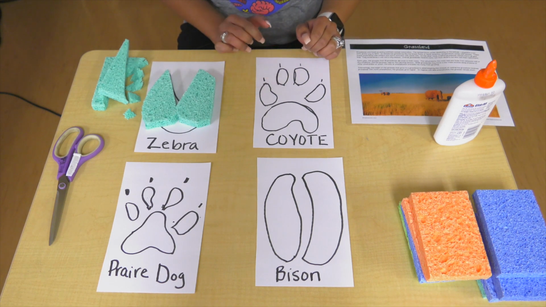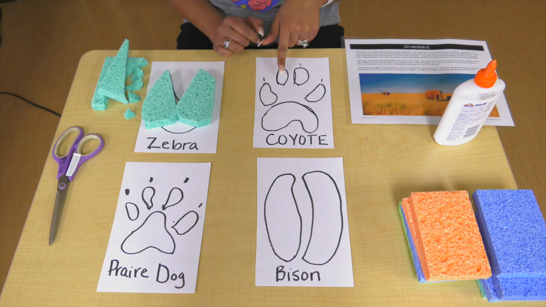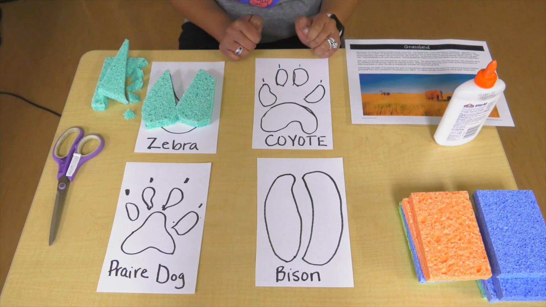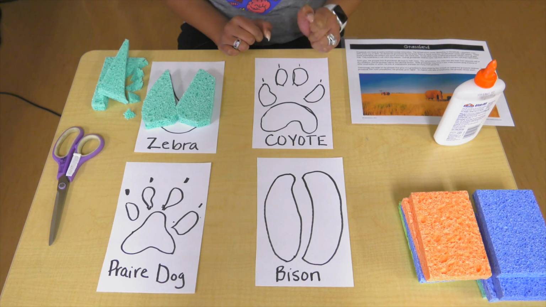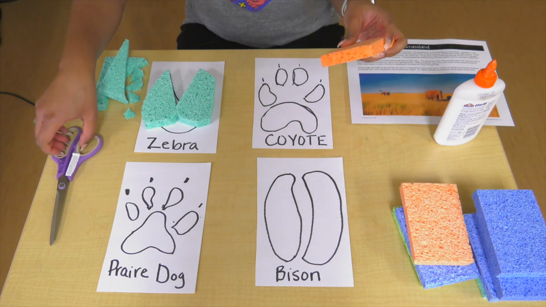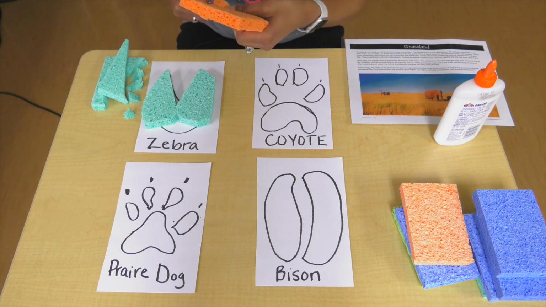Now, let's make a coyote animal track. This one looks a little different. If you look at the coyote and prairie dog, they almost look like they have the same animal track, the same footprint. Coyotes are a little bigger than prairie dogs. I'm going to take this sponge and kind of make it like a half oval shape.